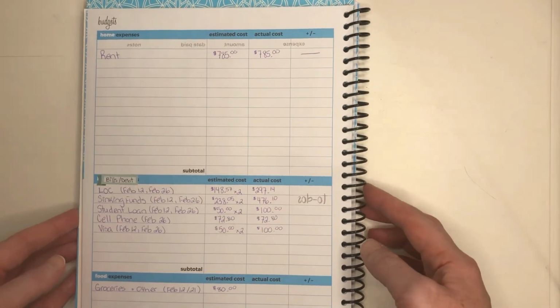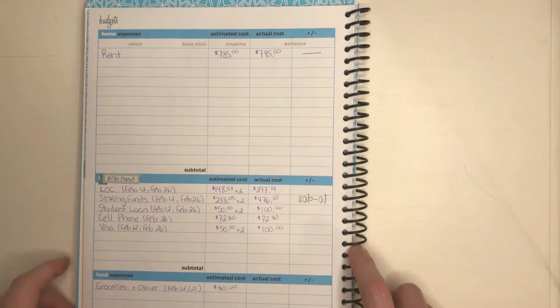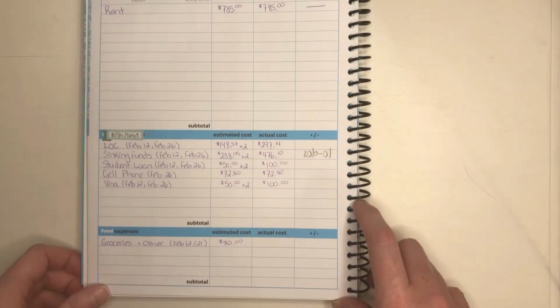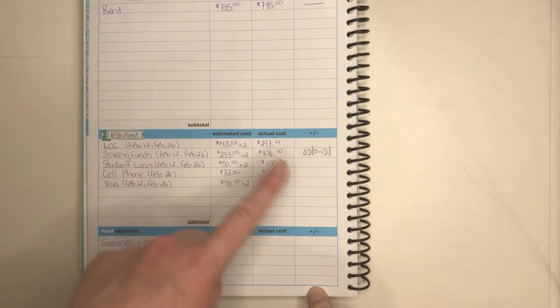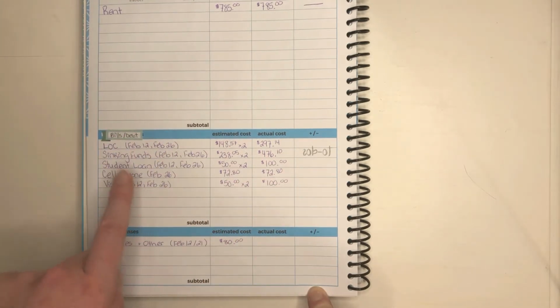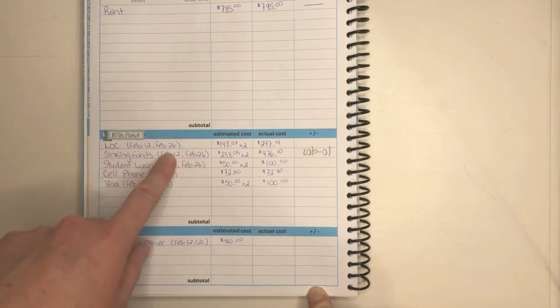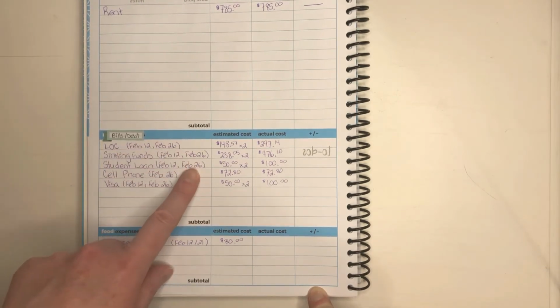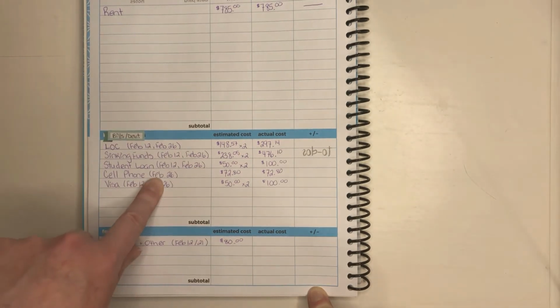Then the budgeting pages, as predicted, all I have is rent. Now down here, this was the health section, but I don't have anything to fill into the health section. So instead I put bills and debt. I pulled out a little sticker and I've repurposed this whole area. So I've put on each line what it is and then the dates that it's going to be getting paid. So you can see again, most of them are being paid twice a month on each of the paydays. The only one that doesn't is the cell phone.